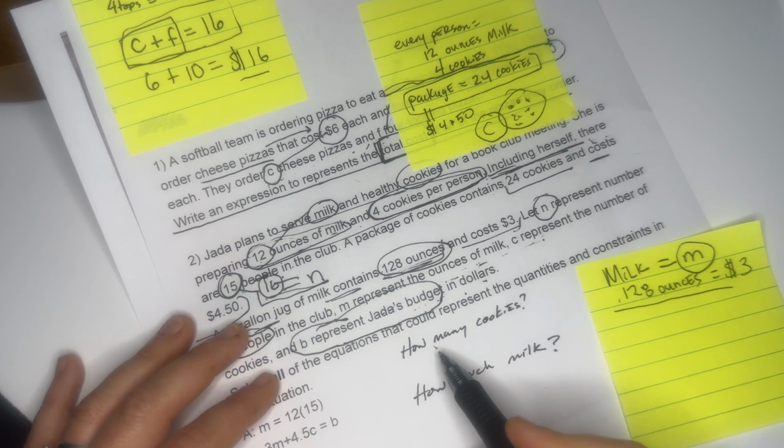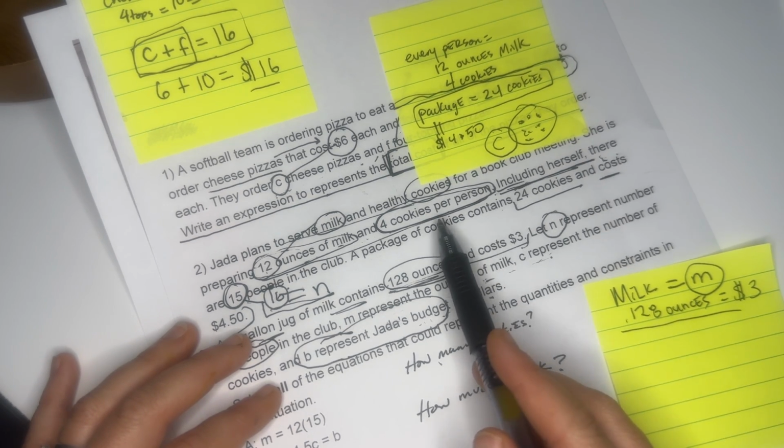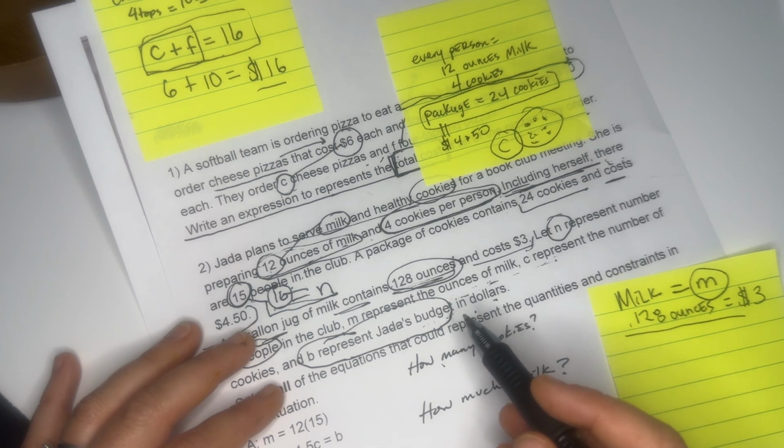Okay. So how many cookies does she need to buy? So she needs 4 cookies. So there's 16 people.